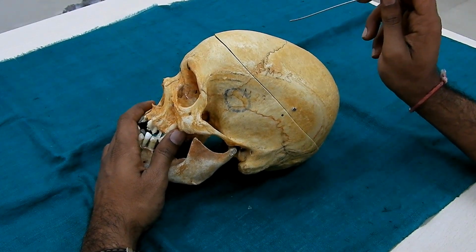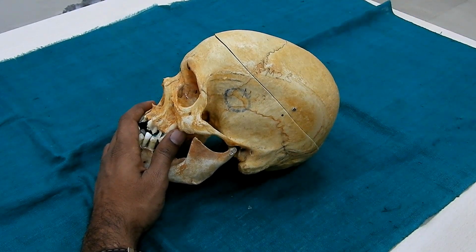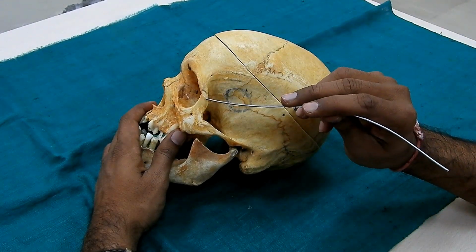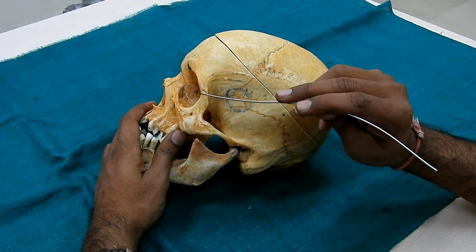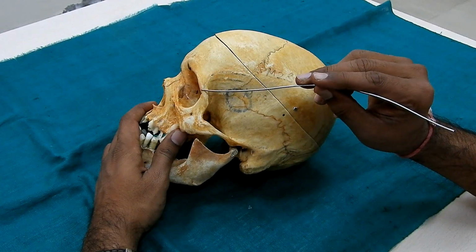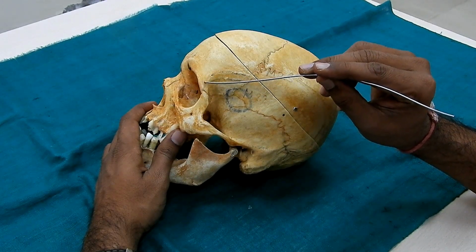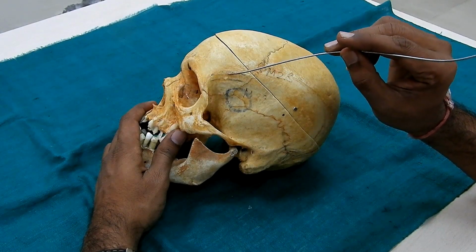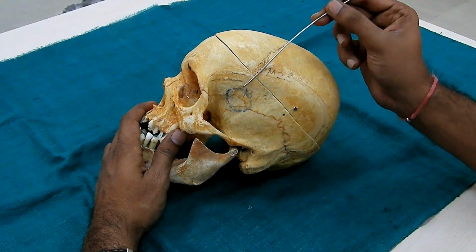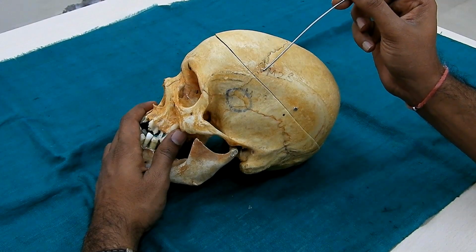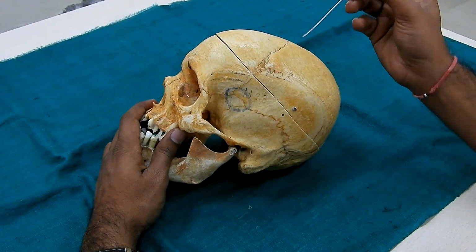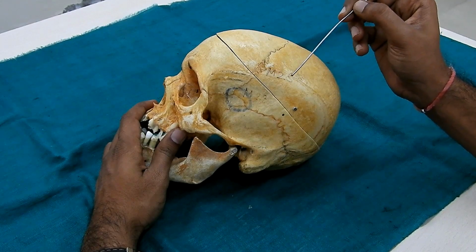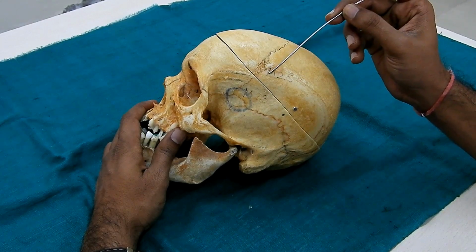Okay. Now we see the features of a Norma Lateralis. First, the temporal line. The temporal line starts from the frontal process of a zygomatic bone. Now it crosses the frontal bone, passes upwards and backwards, crosses the coronal suture and reaches the parietal bone. On reaching the parietal bone, this temporal line is divided into the superior temporal line and the inferior temporal line.